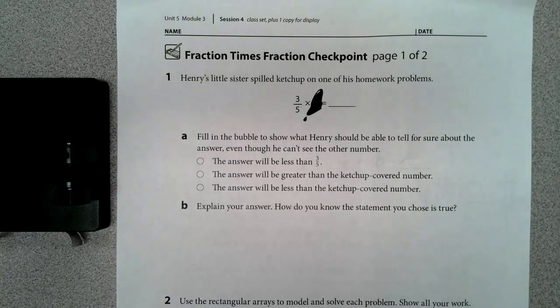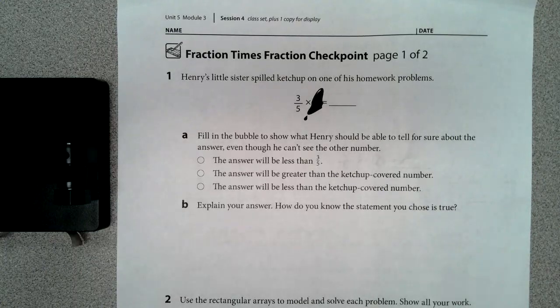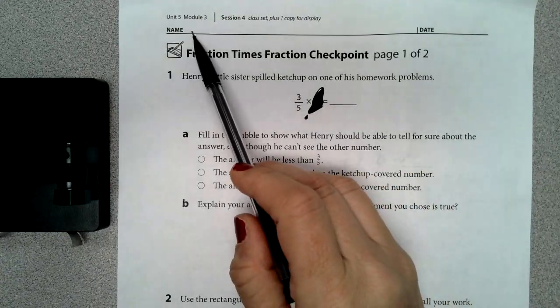Hello, this is your fraction times fraction checkpoint. Put your name on paper.